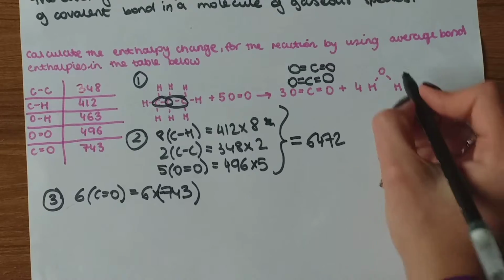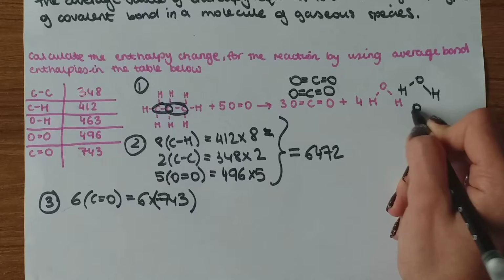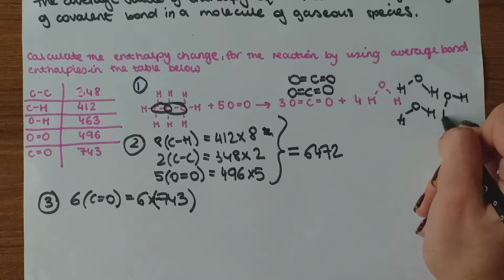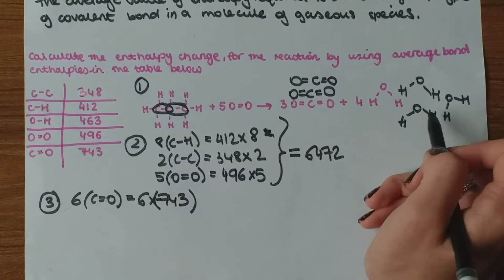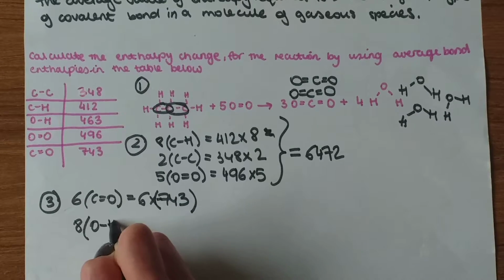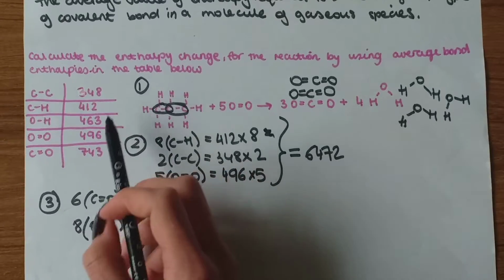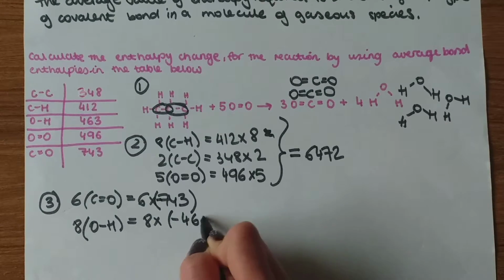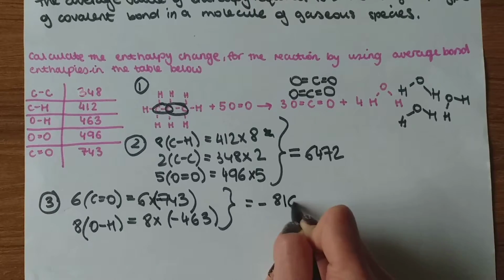The other bond that we've got is H2O. So again, you can draw it out because we've got 4 of them, and 1 more. And then just count the O-H bonds: 1, 2, 3, 4, 5, 6, 7, 8. So we've got 8 O-H bonds. Each O-H bond has an average bond enthalpy of 463 and a minus in front. So the final answer for this is minus 8,162.